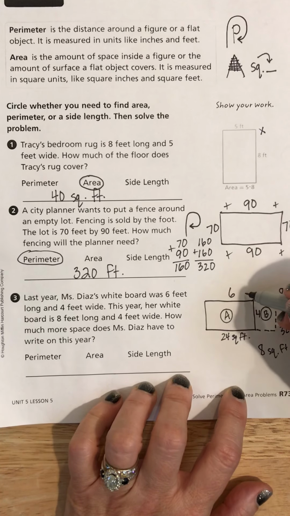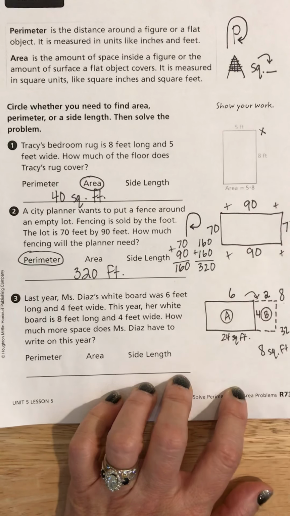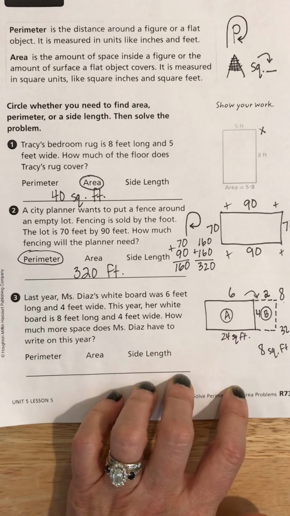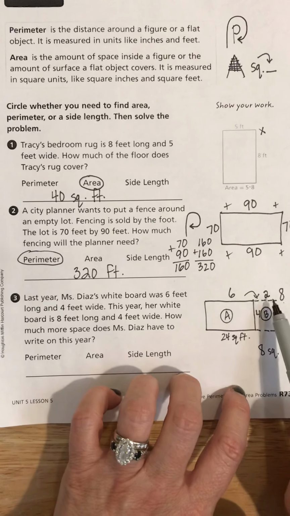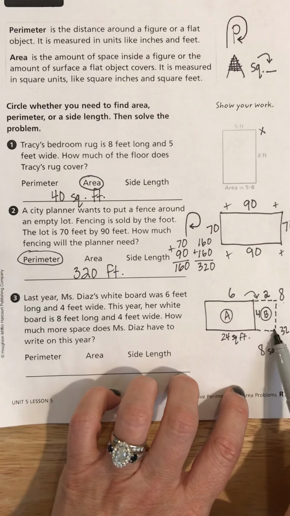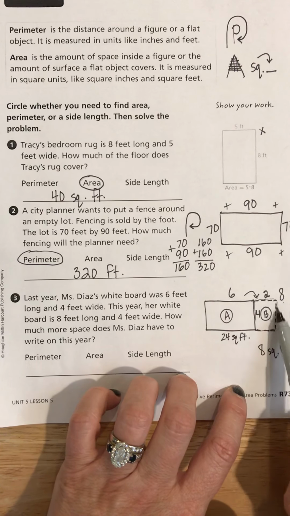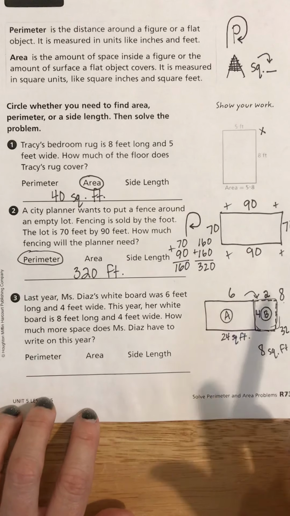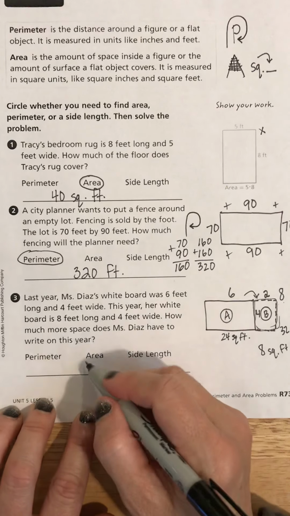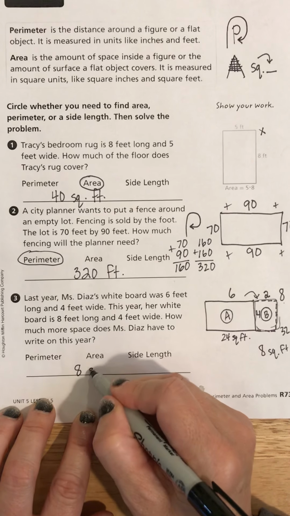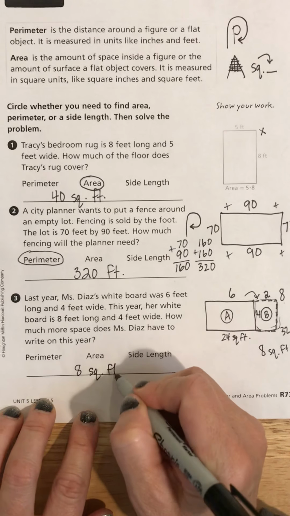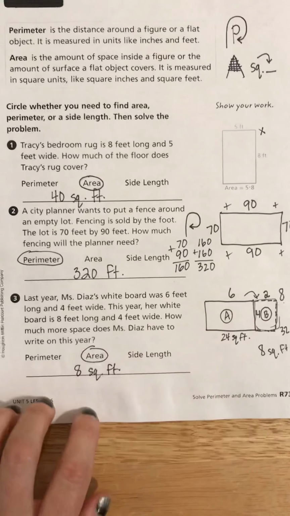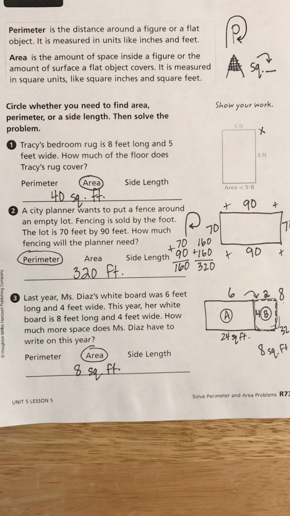Or I could realize the difference here, and that if this is 6, this must be 2 feet. They added 2 extra feet to the whiteboard. And if I did 2 times 4, that would give me the area of the new little rectangle of space. Okay? But either way, the answer is 8 square feet, but that's 2 different ways you could have found that answer. Square feet, and we are measuring area.